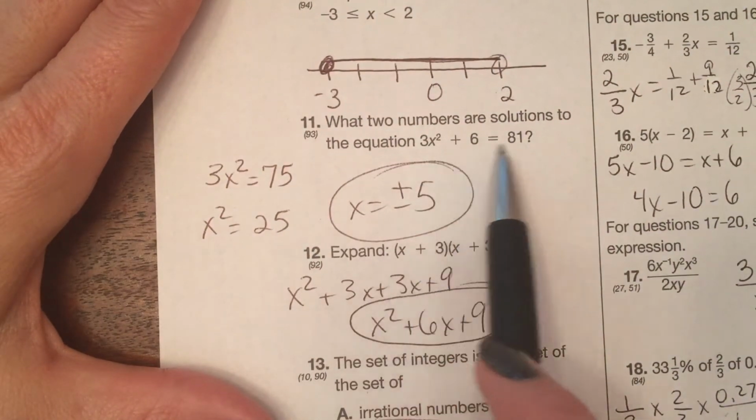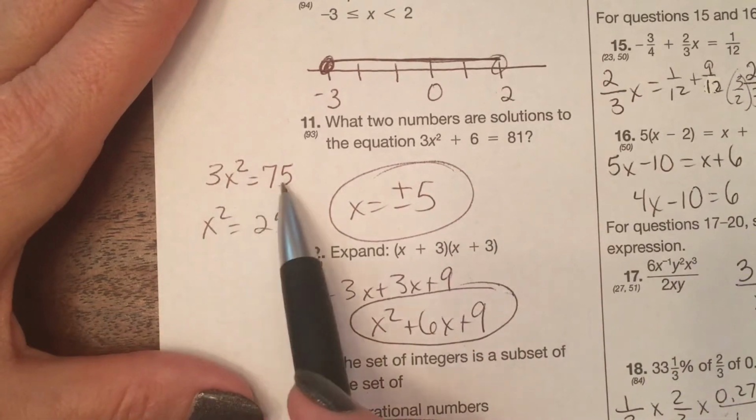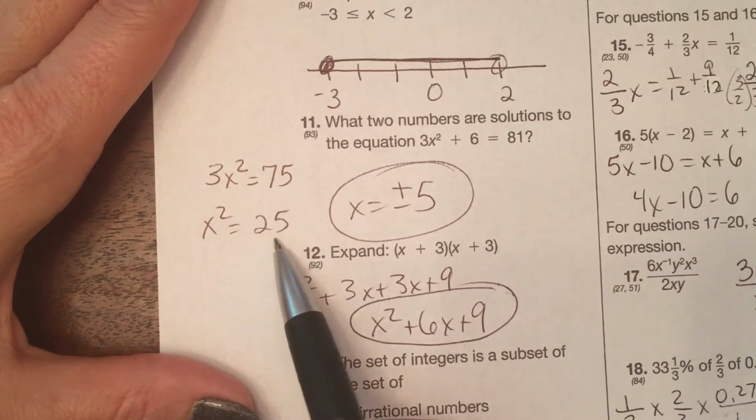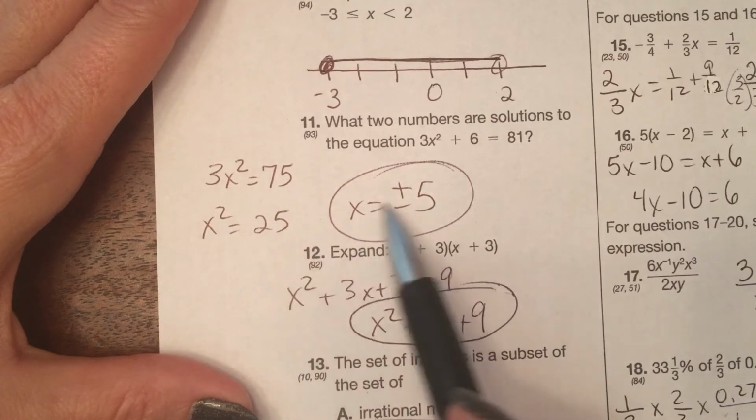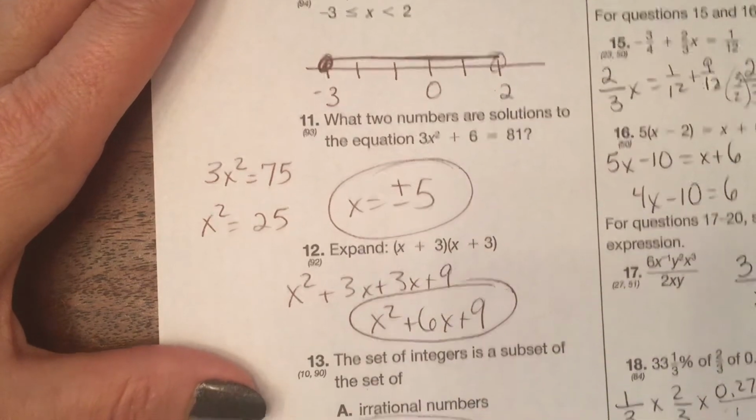3x squared plus 6 is equal to 81. I subtracted 6 on both sides. I got 3x squared is equal to 75. Divide by 3 on both sides. I get x squared is equal to 25. Square root both sides. X could be positive 5 or negative 5.